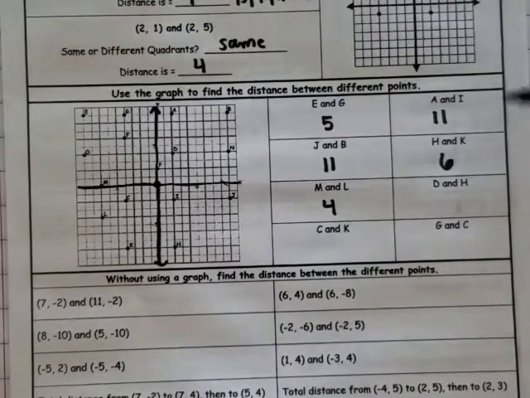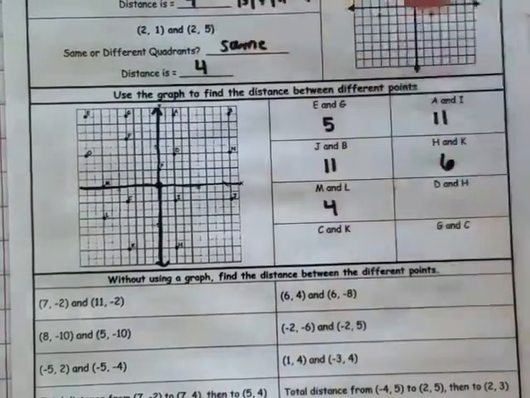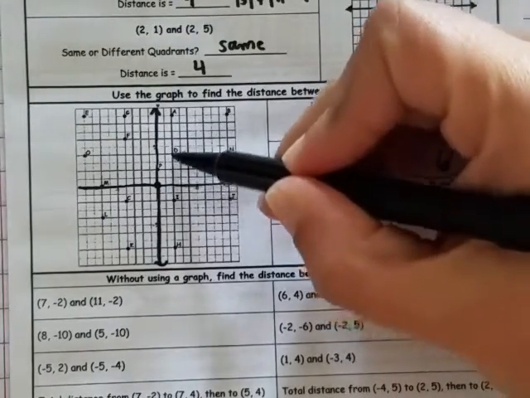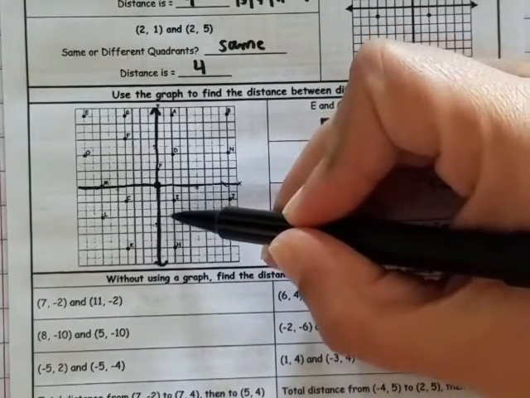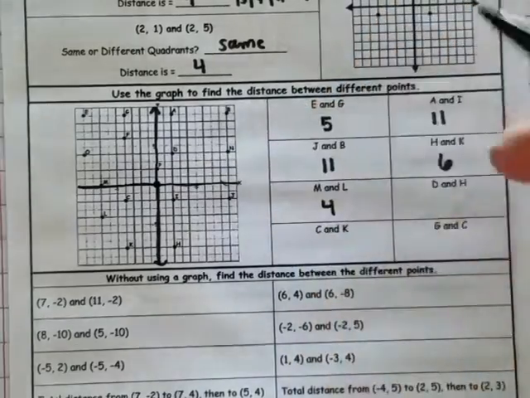All right, D and H. H is right here. D is all the way up here, so let's count D. 1, 2, 3, 4. So D is 4. H was 1, 2, 3, 4, 5, 6, 7, 8. So 8 plus 4 gives me 12.